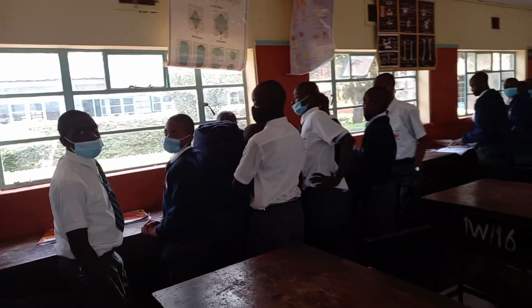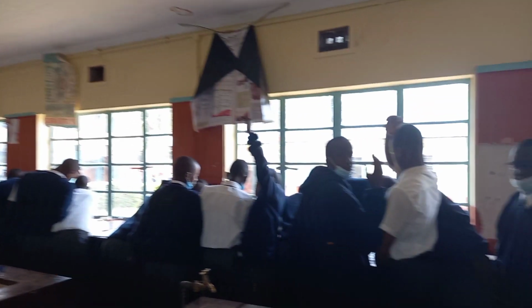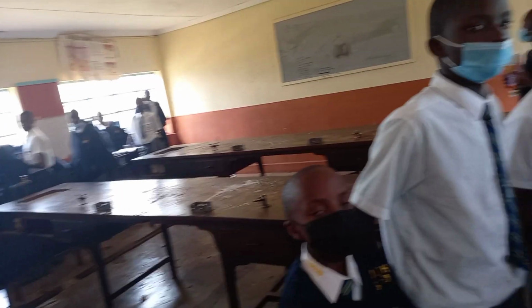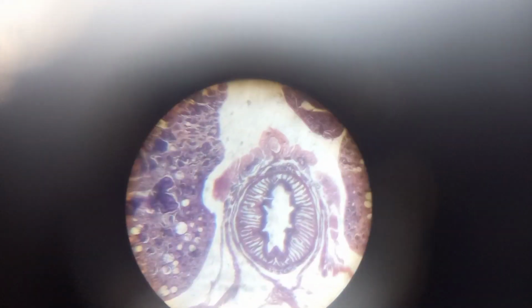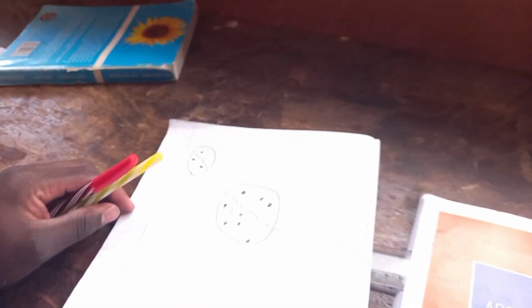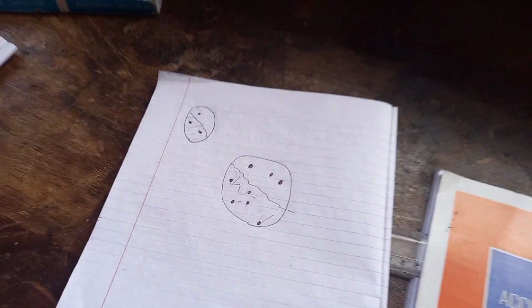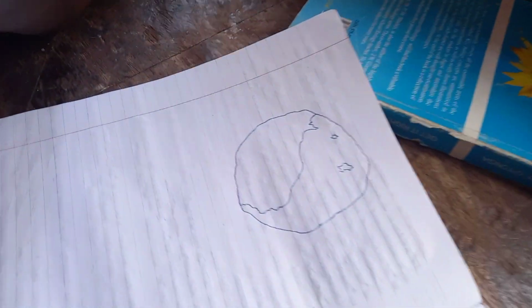How many see finer details, where it becomes even more clear? Group status so far. Others keep trying. Make a drawing of what you can see. That is what you can see using the low power. All right, at least your field of view is circular.